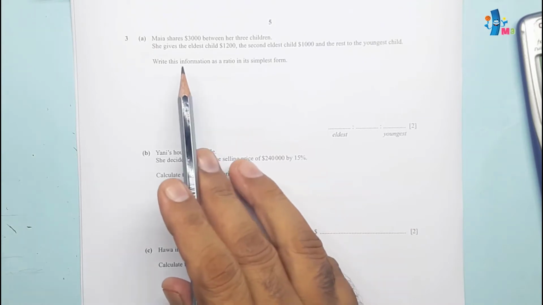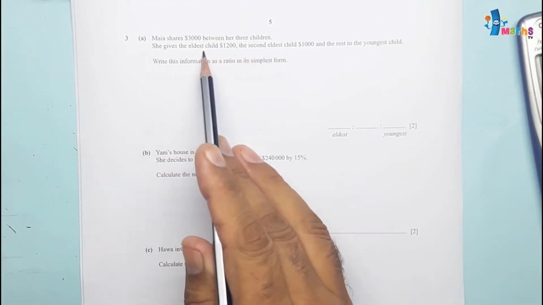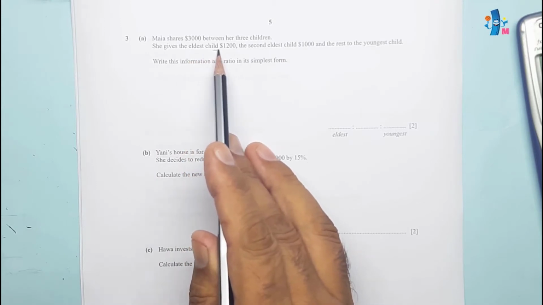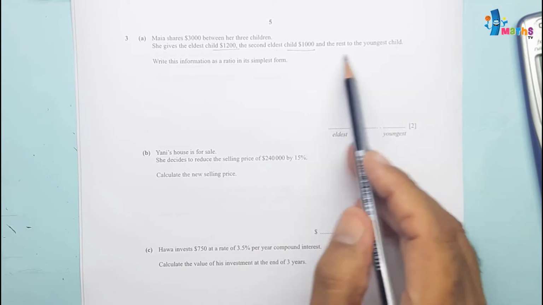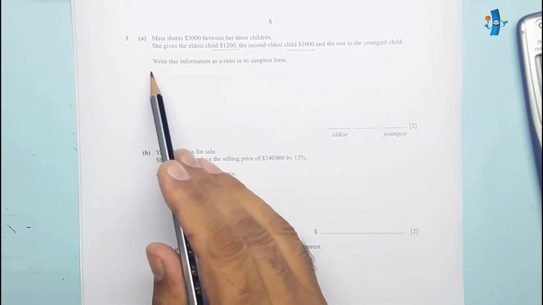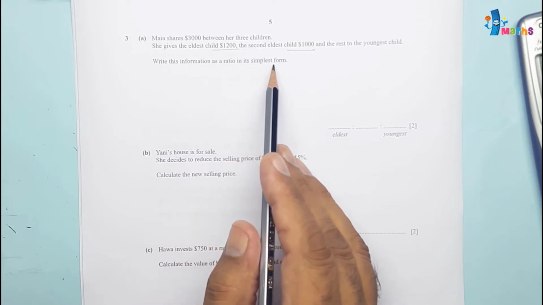Now question number 3, A part. Maya shares $3,000 between her 3 children. She gives the eldest child this amount, the second eldest this amount, and the rest to the youngest child. Write this information as a ratio in its simplest form.